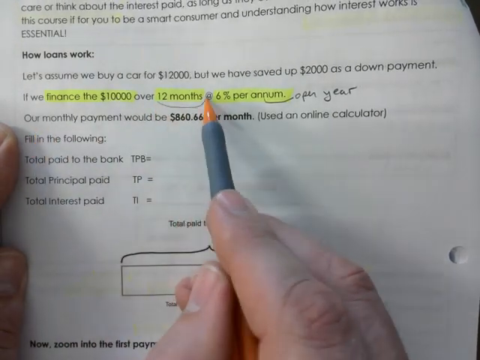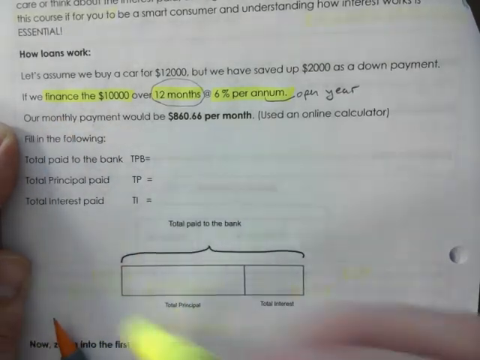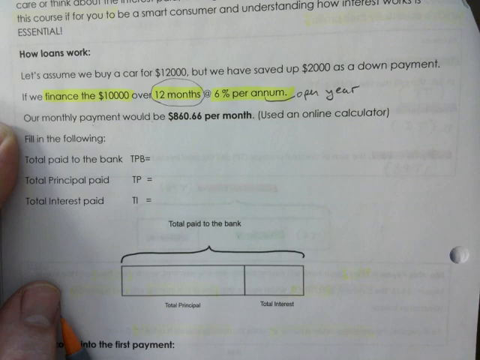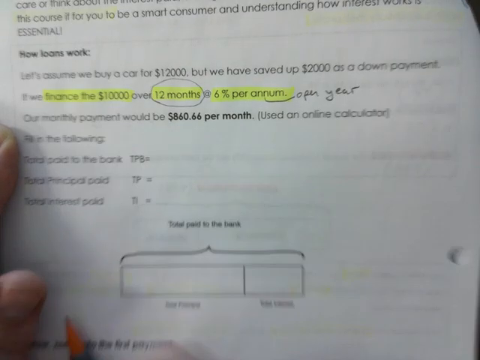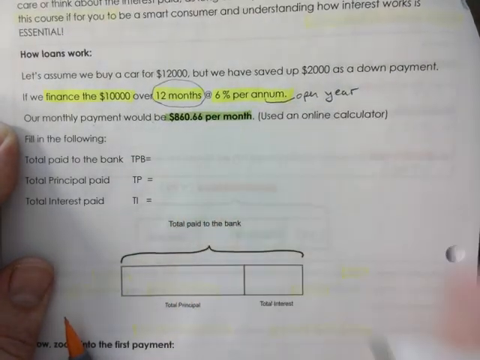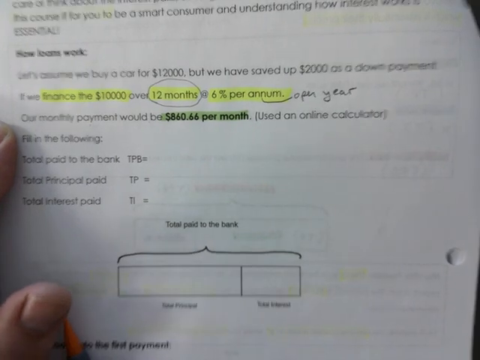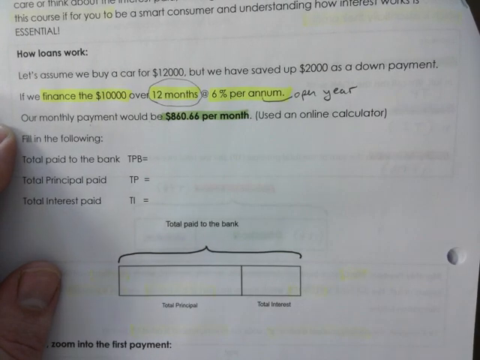If you finance it over 12 months, your monthly payment would be, highlight this one. I'm going to use a different color for this one. Let me see. I used green on this one. The monthly payment would be $860.66 per month. I used an online calculator for that. I just showed you that. I will show you that again.